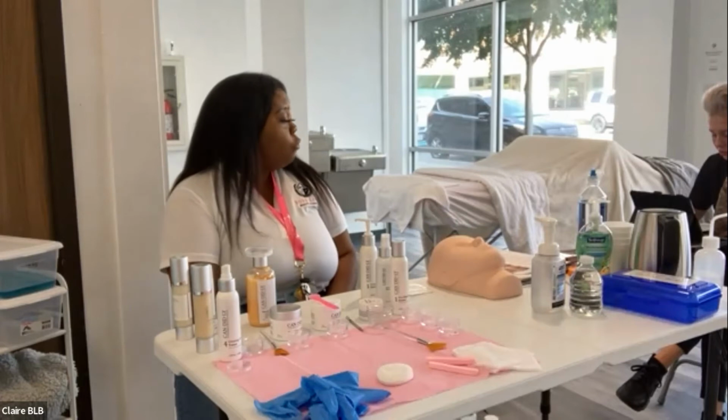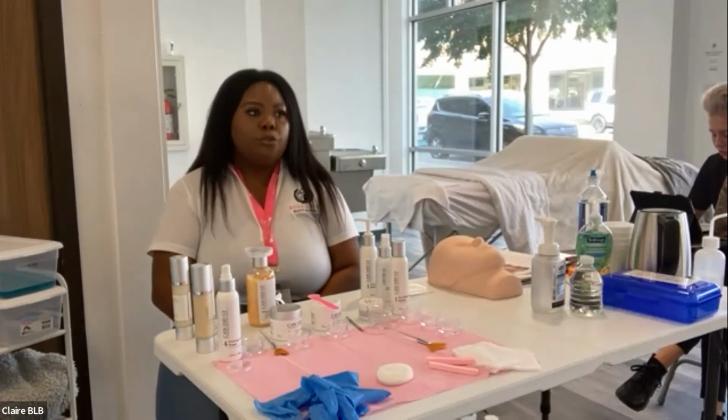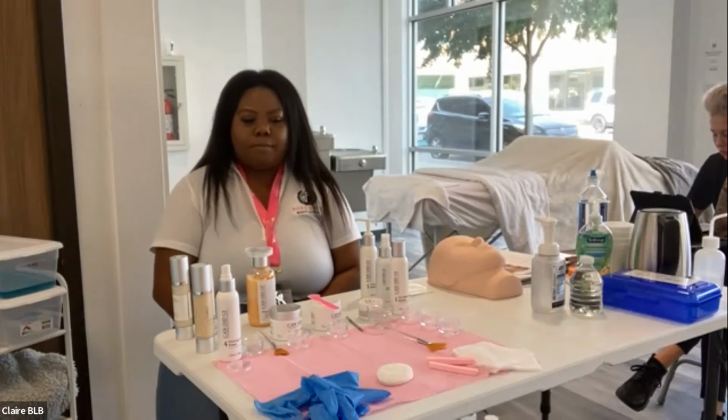So before we move on to actually setting up the bed and then actually dispensing our products to do a facial, does anyone have any questions?